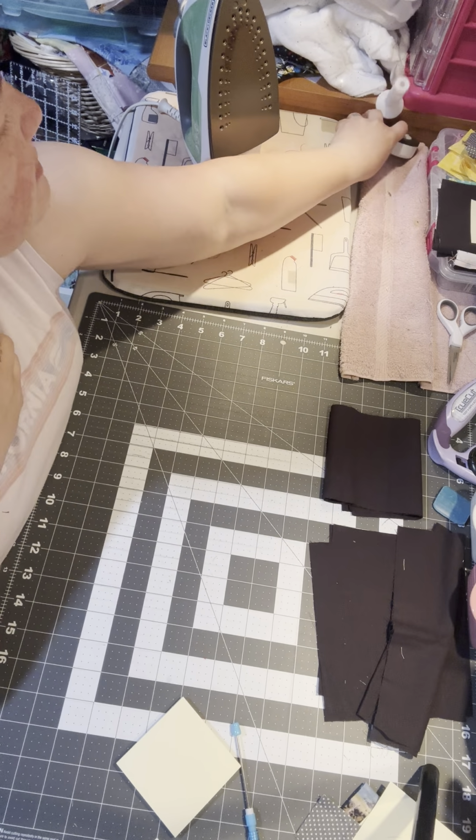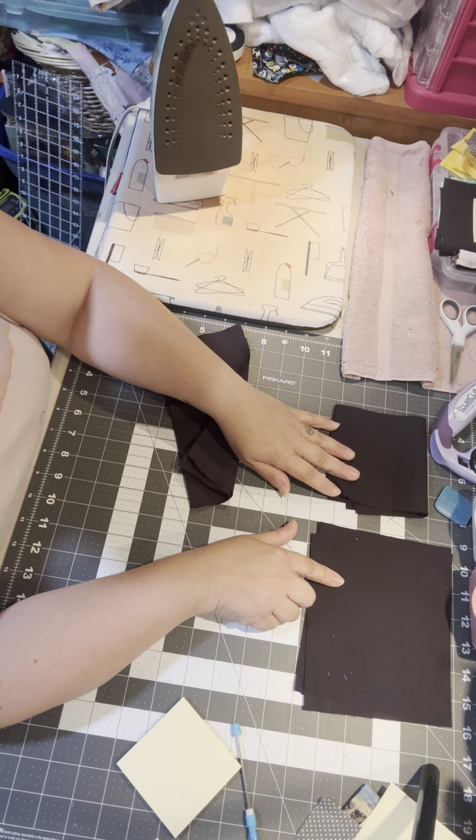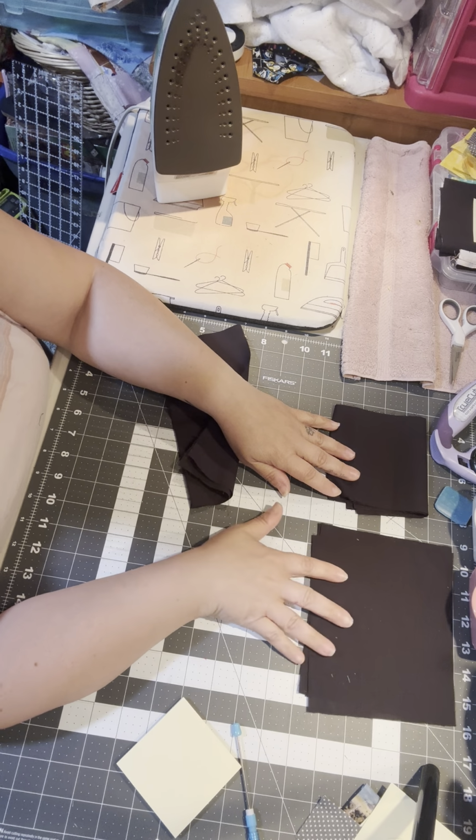Okay, so here we go. So first things first, I have enough of my 5.5 by 6.5, but now I forgot to cut more of the other one, the 2 by 4.5. So I'm gonna do that real quick. 1, 2, 3, 4. Okay, I already have the 4.5. I just need the 2-inch here.